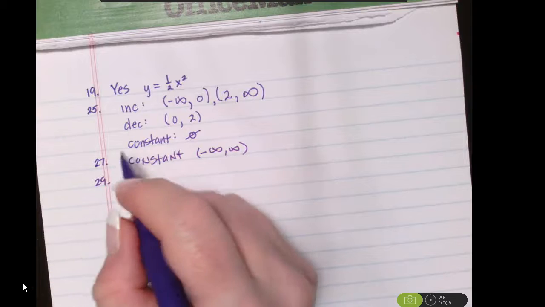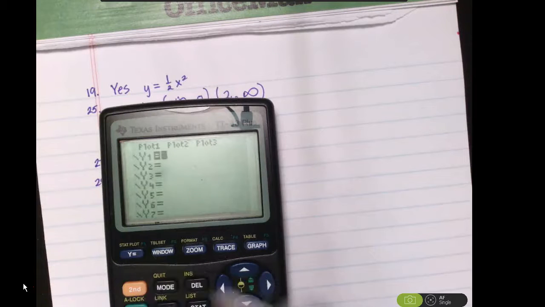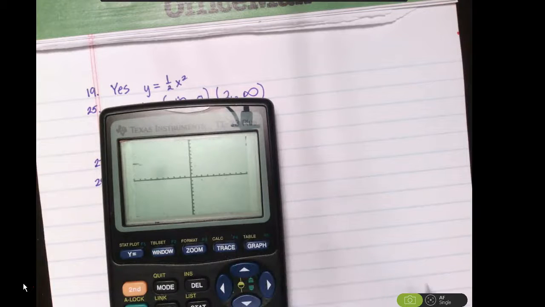Number 29, I'm going to graph x to the 2/3 power. So x raised to the 2/3. Always put fractions in parentheses in this calculator. And let's see if we get something.